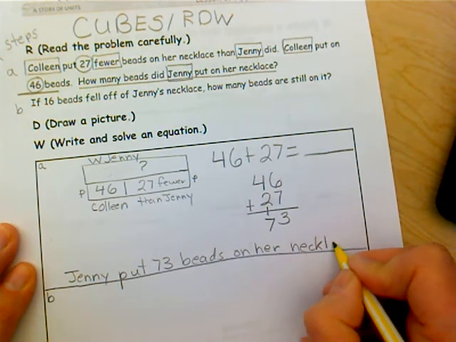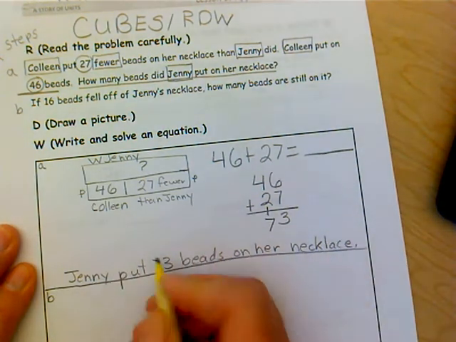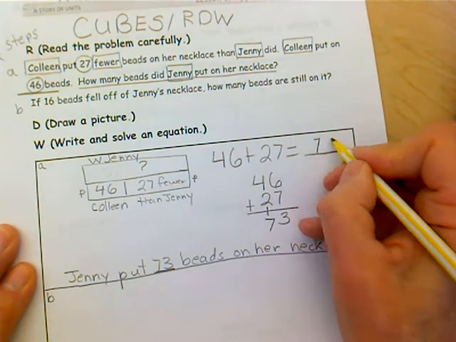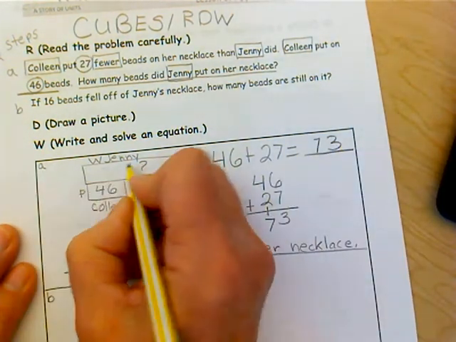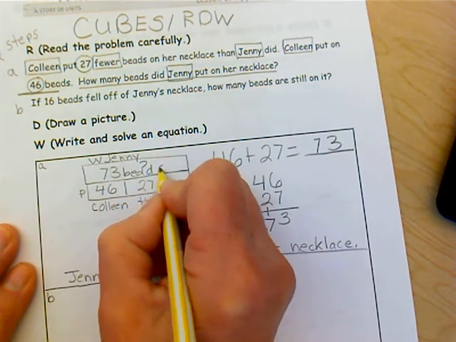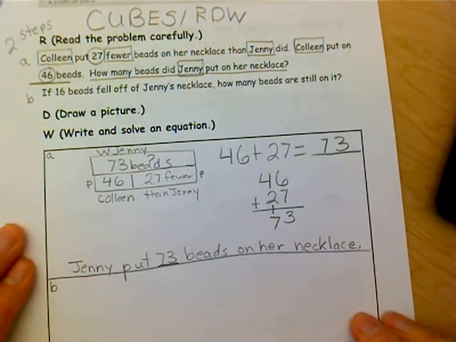We're getting really good at these. She put 73 beads on her necklace, so I know that my solution here is 73 and that Jenny has 73 beads. That's what I was looking for. Alrighty, so she has 73 beads.